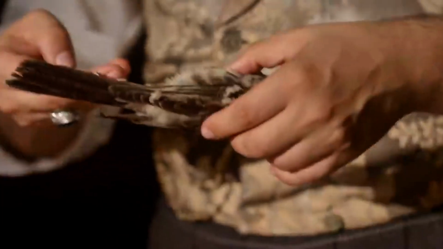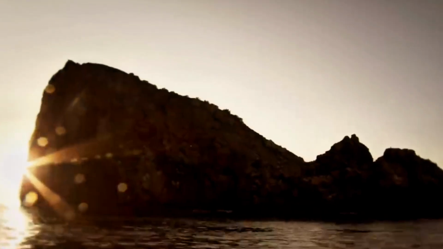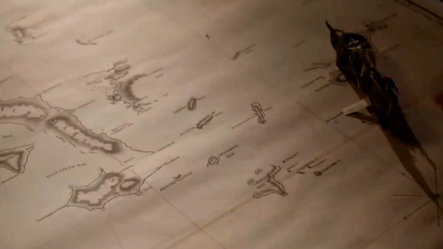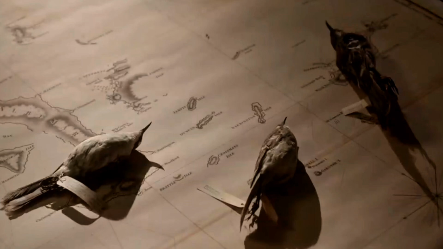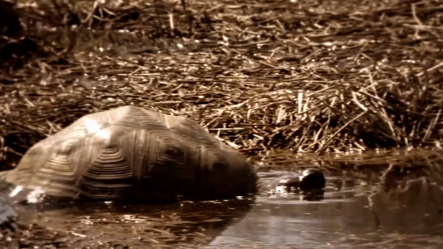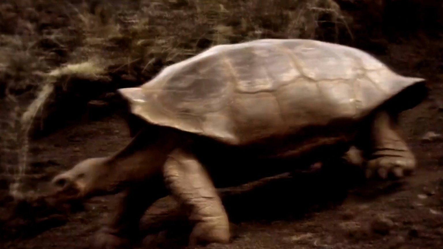The following year, Darwin published his full theory in the groundbreaking book On the Origin of Species by Means of Natural Selection. The book presented a wealth of evidence supporting the idea that species evolve over time, suggesting that all species share a common ancestor and have diverged due to environmental pressures.